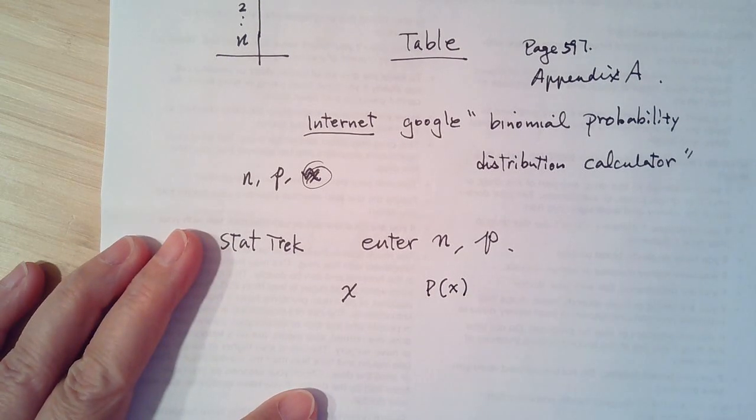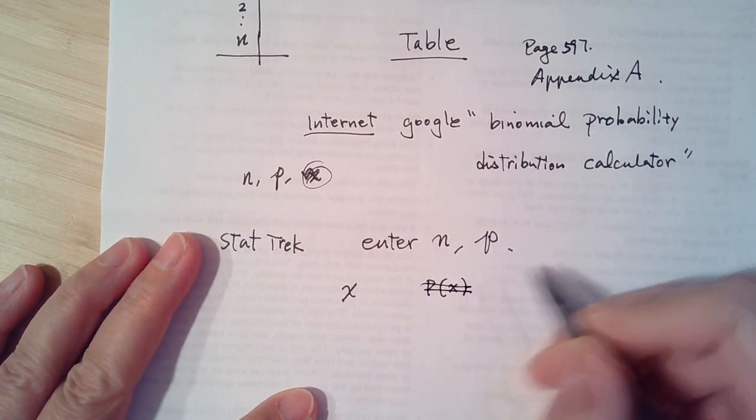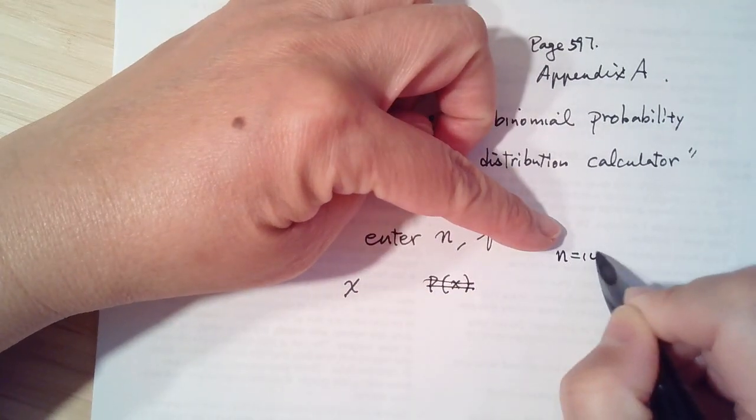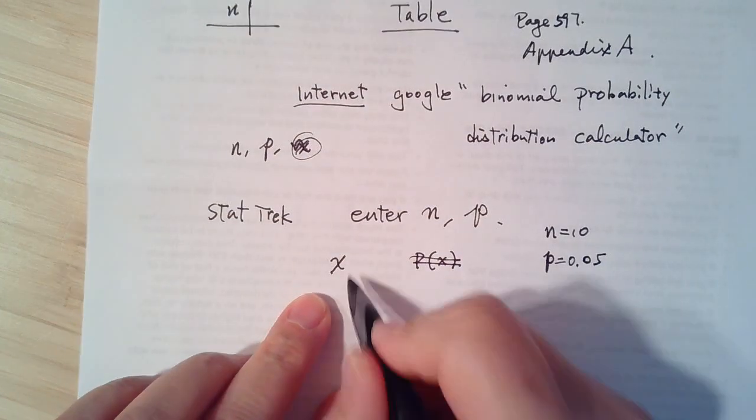In our situation, N is 10 and P is 0.05, and they ask you to enter X, so you enter 2.